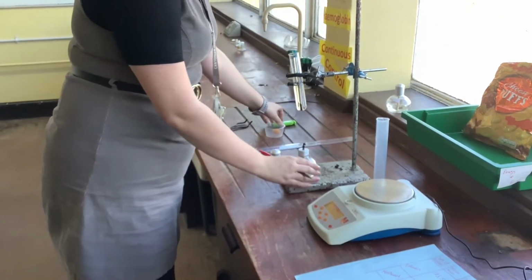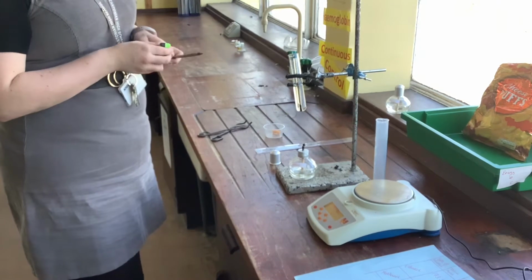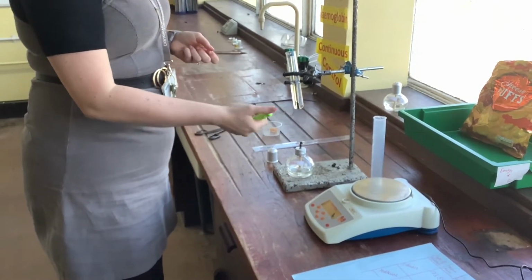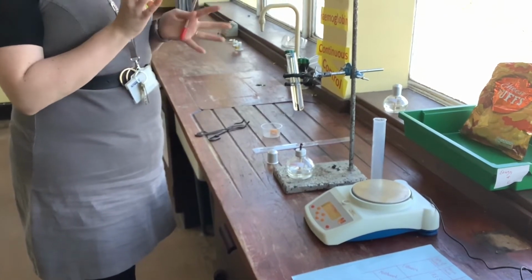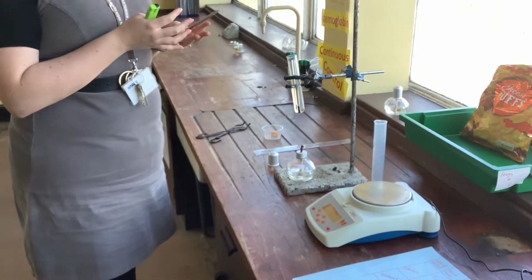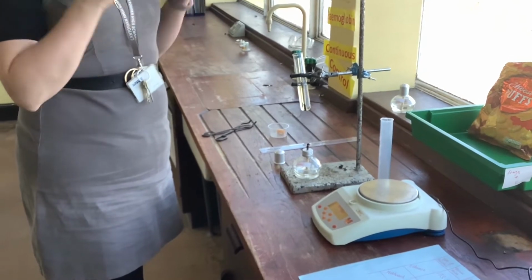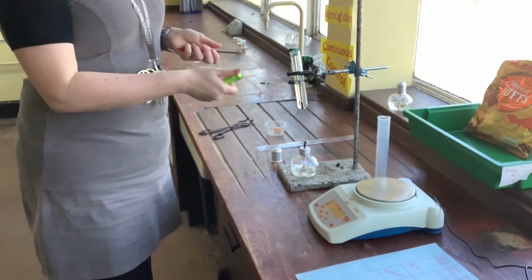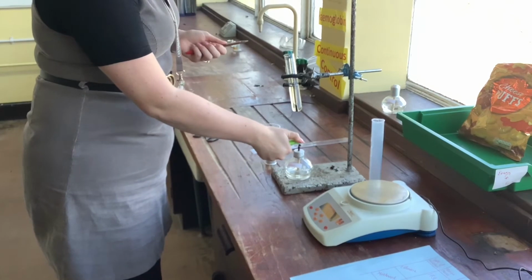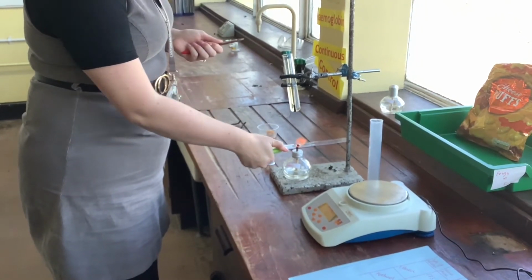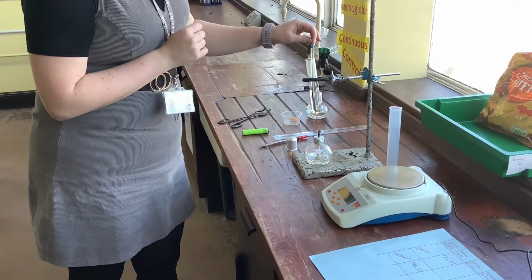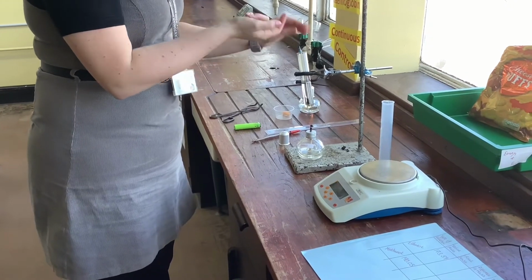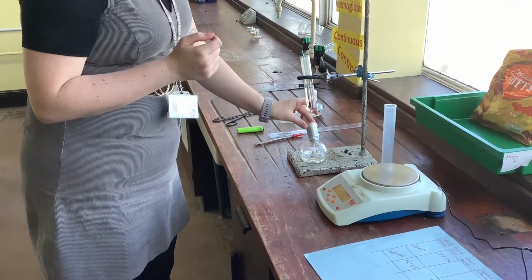Once you're all set up, and it's a good distance below, you need to light it up. We are going to record it until the temperature increases by 20 degrees. No, by 40 degrees. So we're going to record it until the temperature increases by 40 degrees. When the temperature has increased by 40 degrees, and this is now on 60 degrees, you need to extinguish your flame using your cap.